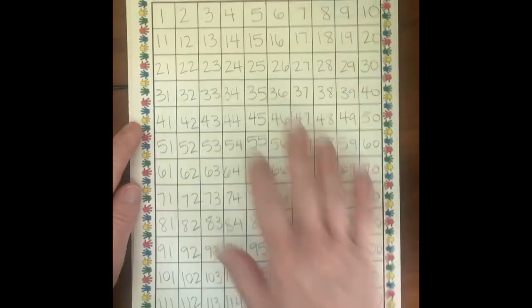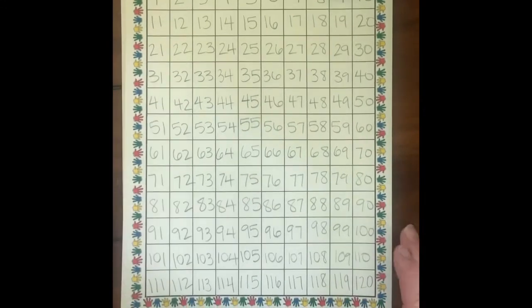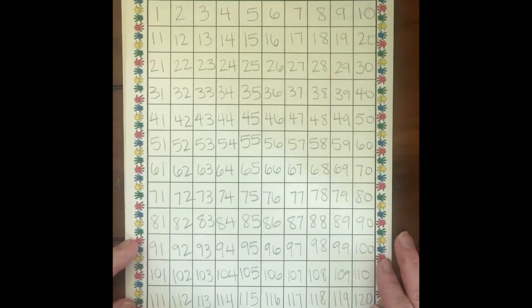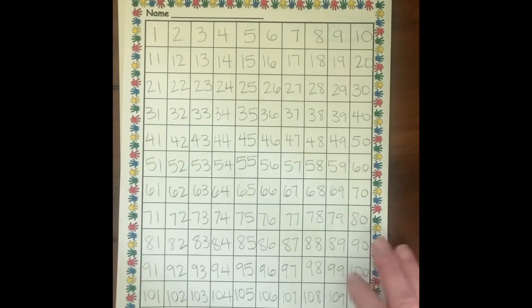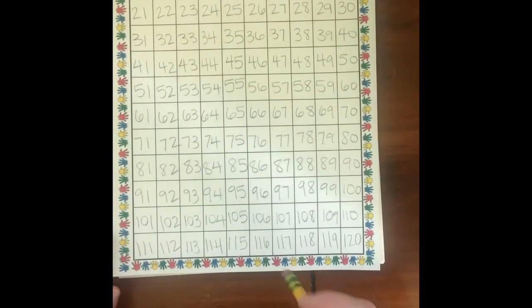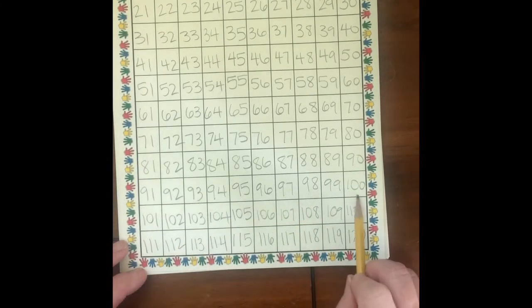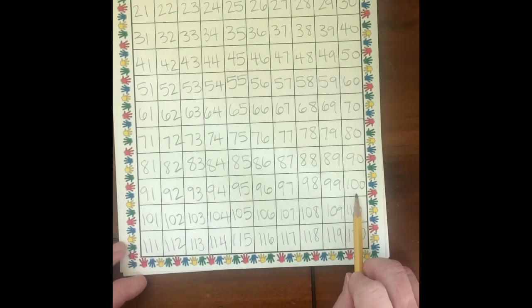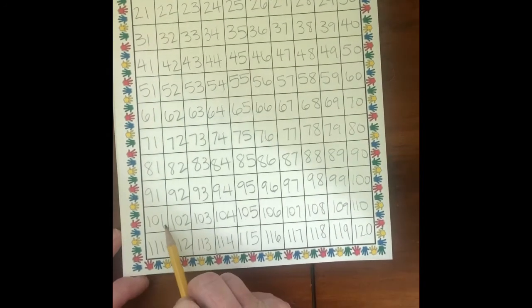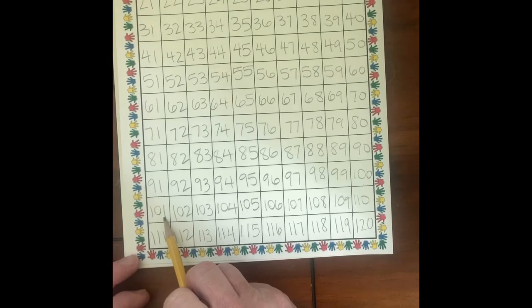Okay, friends, so now we're done filling out our whole 120 chart. So here is what mine looks like. And I wanted to point out something to you about when you get down to this row right here, when you start with 91. So when you get to 100 at the end of that row, then when you go to the next row, make sure that your row looks like this.